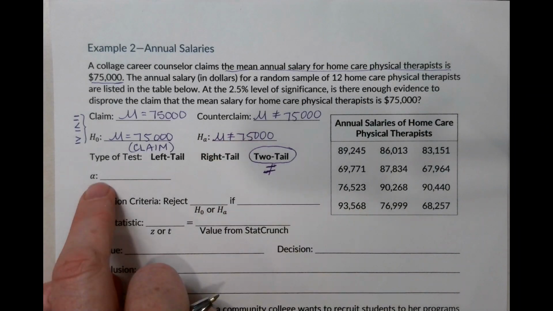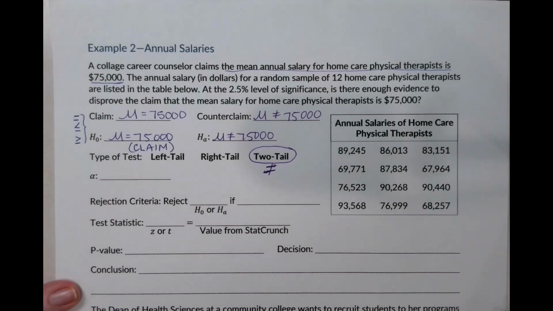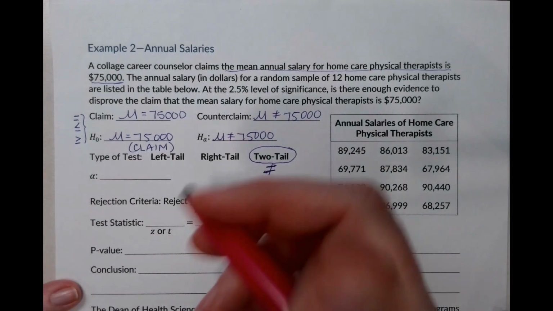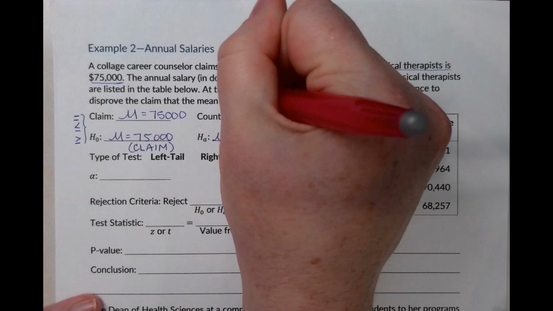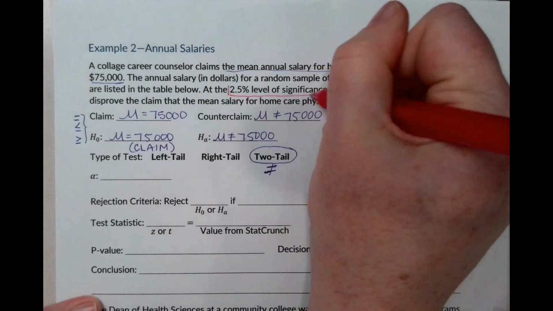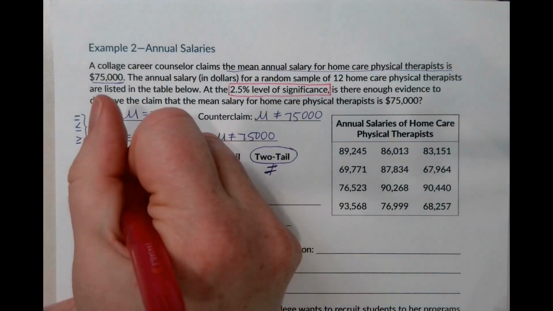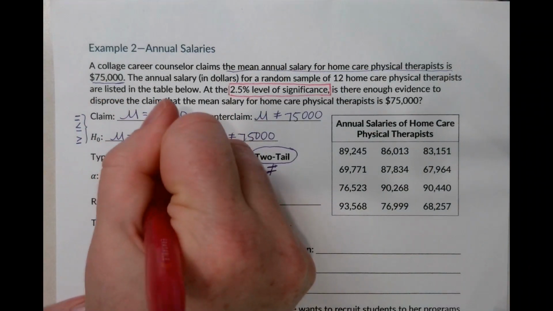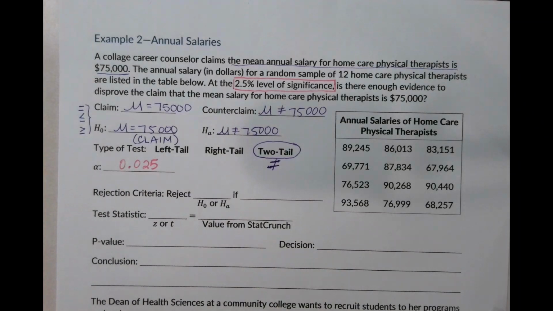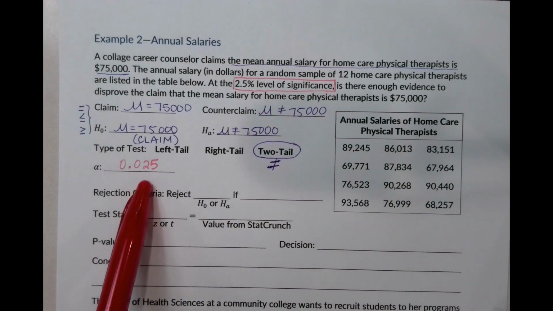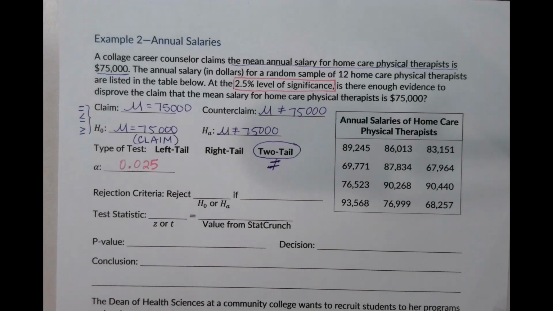Our significance level, so that was given to us at the 2.5% level of significance. I always like to put that as a decimal because the number StatCrunch is going to give me to compare to this significance level is going to be a decimal. It's going to be a proportion between 0 and 1.